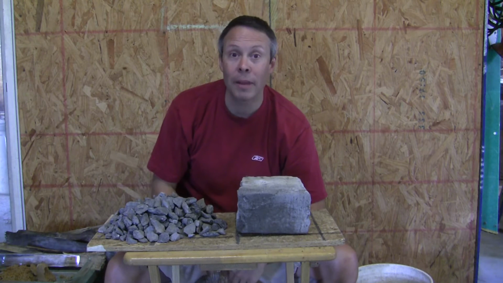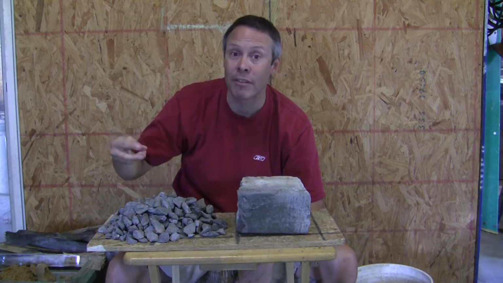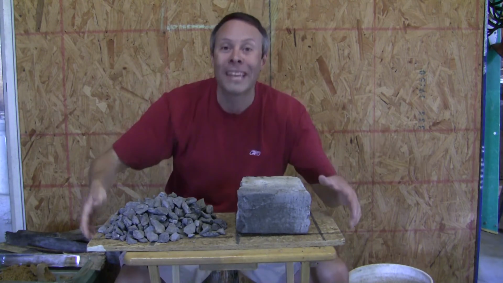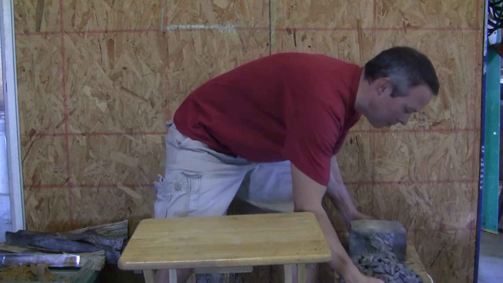Obviously, the smaller pieces. There's so much more surface area for the hydrosphere in the atmosphere, remember, the water in the air, to get at, to break down those rocks into dust.